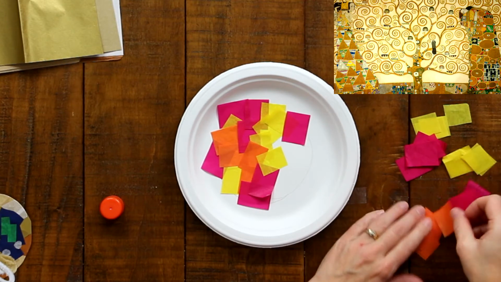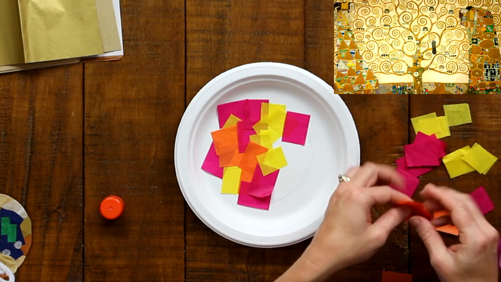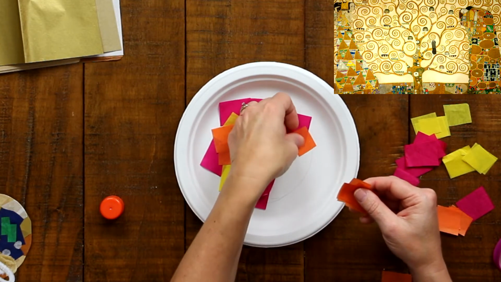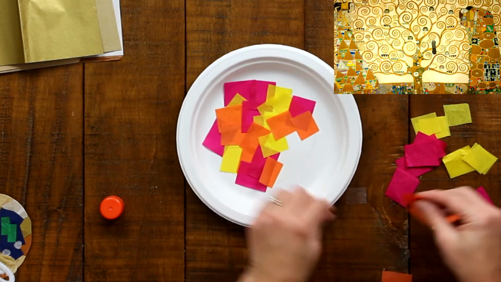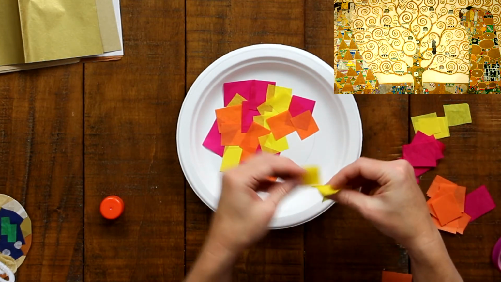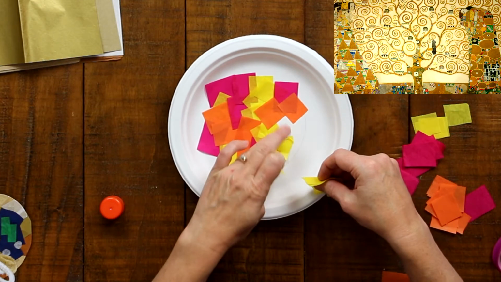All right. Yes, I am really loving these colors together. They feel like a party to me. Don't they just make you feel happy? It seems this is a little bit springish, but I say that we can do it any time of year, right?